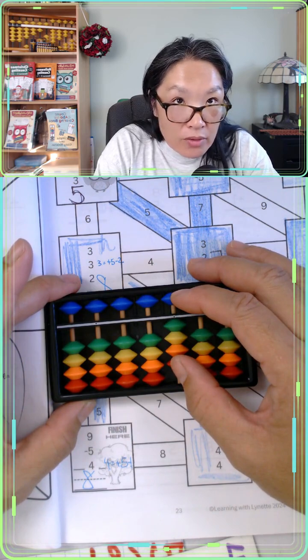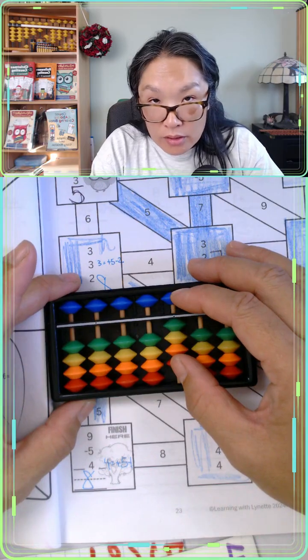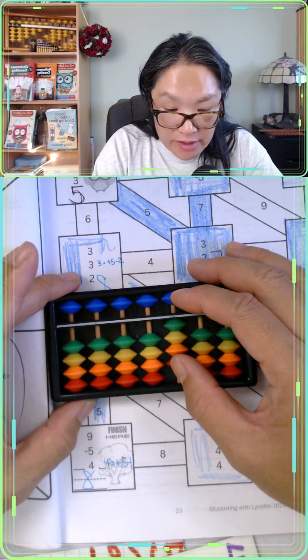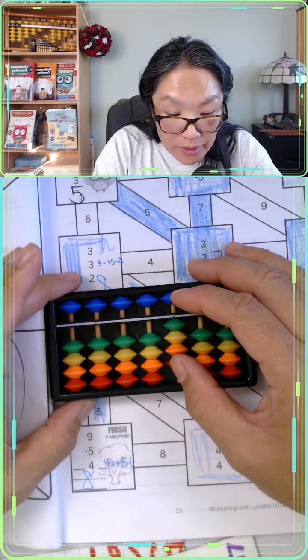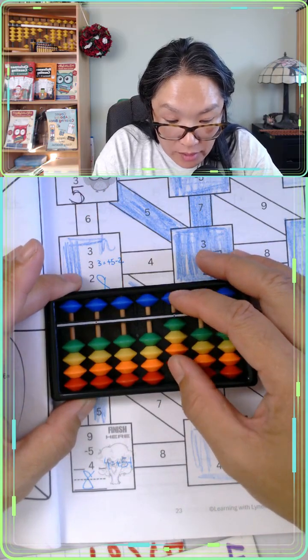Mainstream, you have to memorize what 4 plus 4 is, and then what happens when you want to take away the 4. Well, I don't know, you have to take away the 4. But it's a lot of counting up and a lot of counting down. Whereas in abacus, you see this number pattern, right? And so it's the same thing.